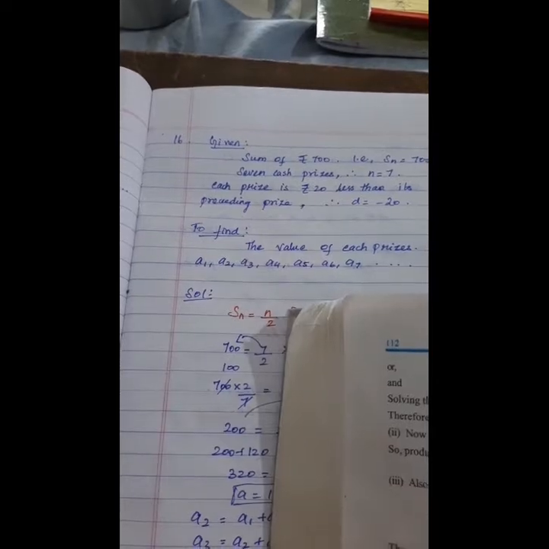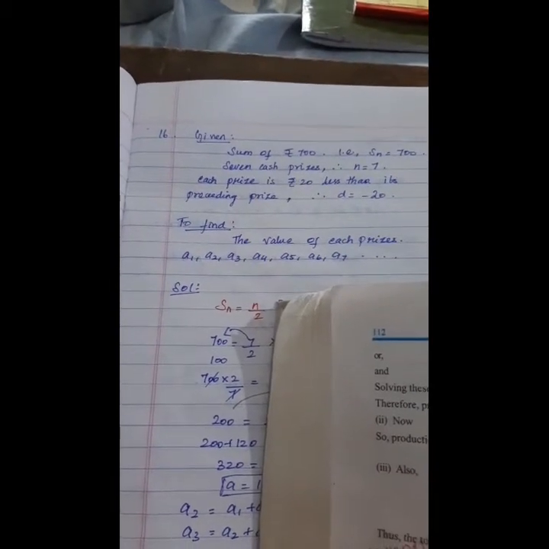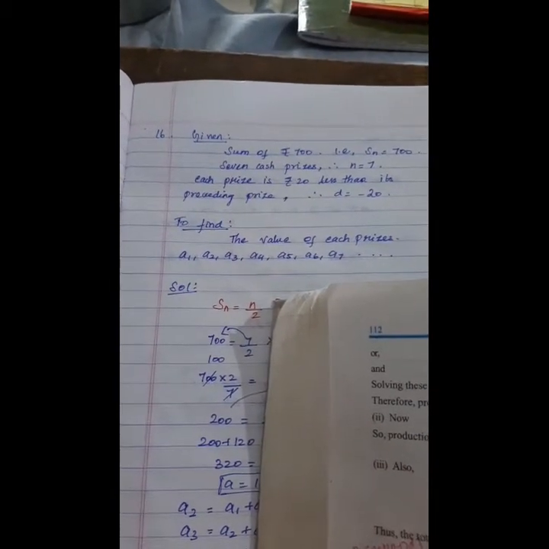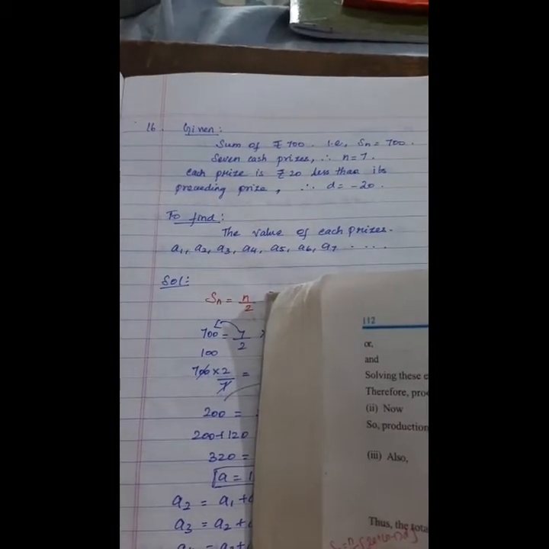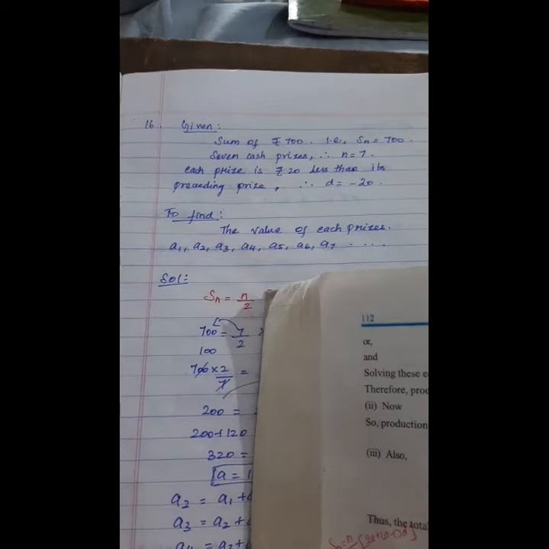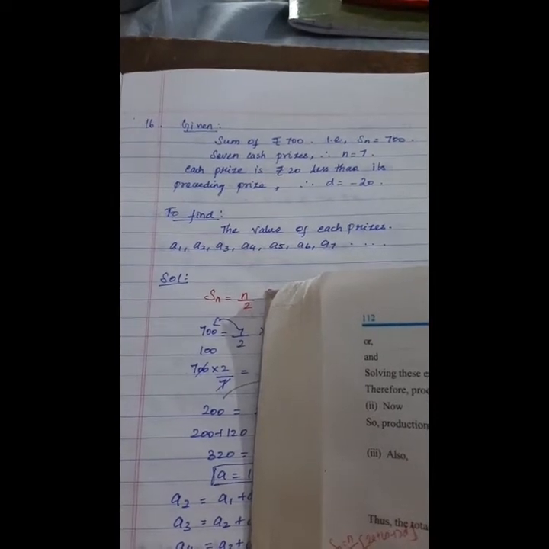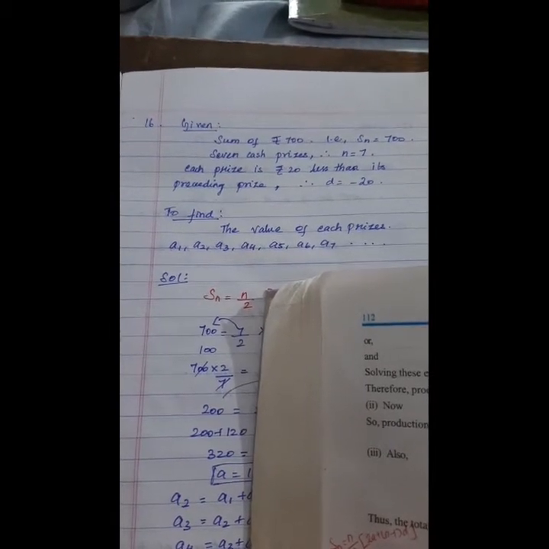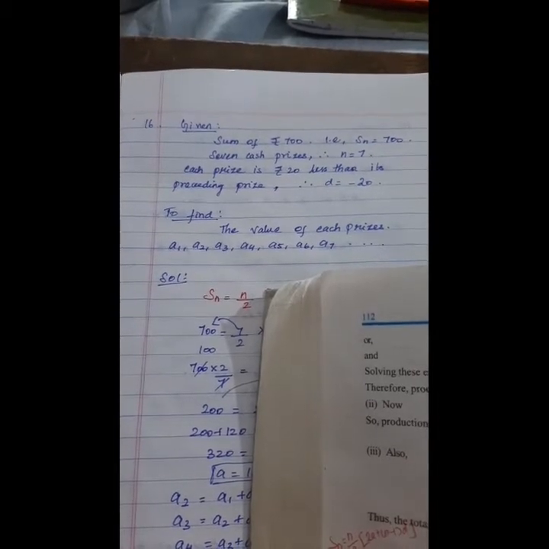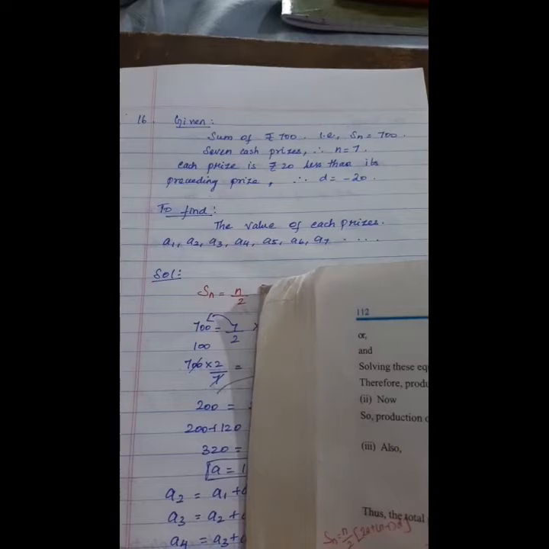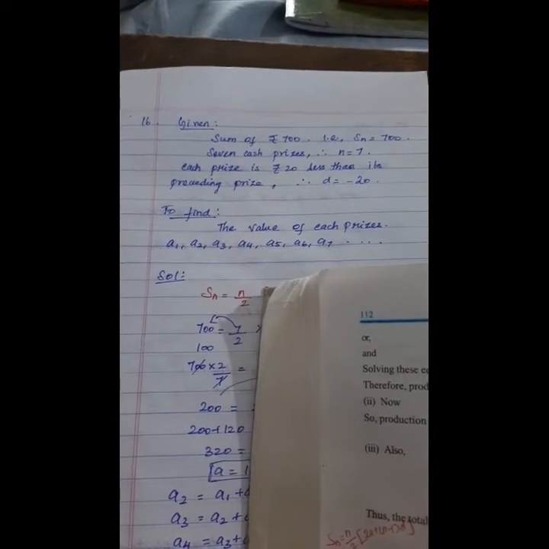Now let's do question number 16. So read question number 16 in your content book. What is given? A sum of rupees 700 is to be used to give 7 cash prizes to students of a school for their overall academic performance. If each prize is rupees 20 less than its preceding prize, find the value of each of the prizes.